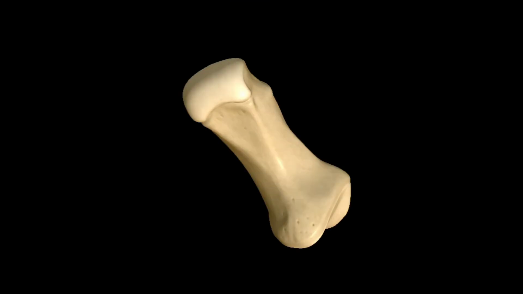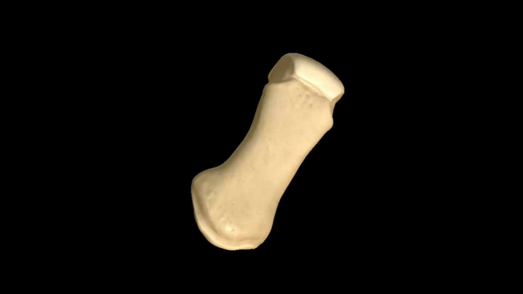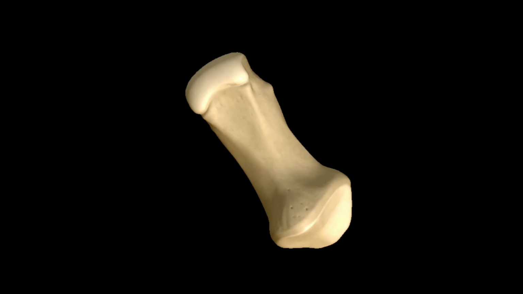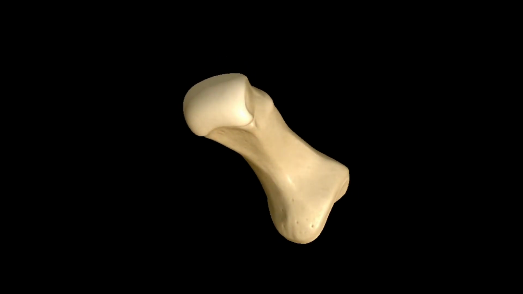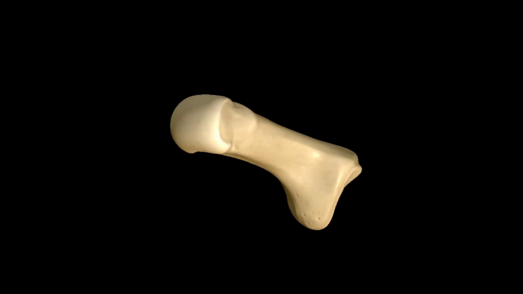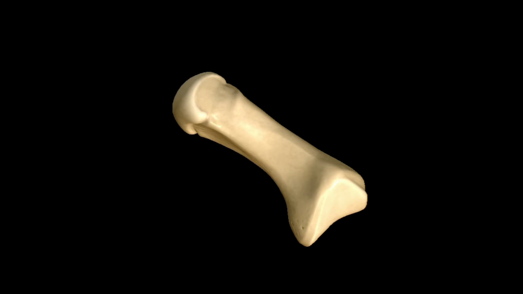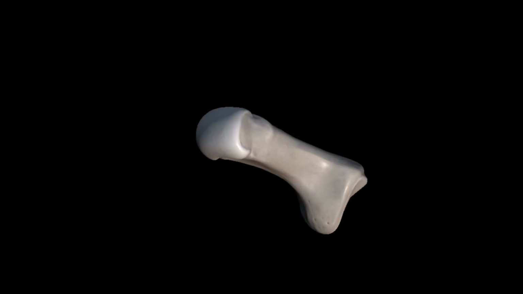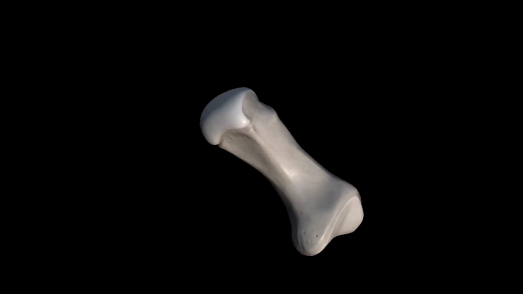This is the first metacarpal or thumb metacarpal. This is a large bone. It has two end parts, with the head, shaft and base. It has 3 parts: the head proximally, the shaft medially, and distally the base.